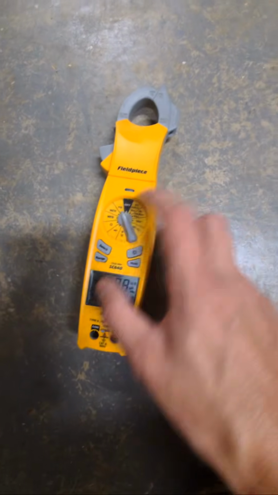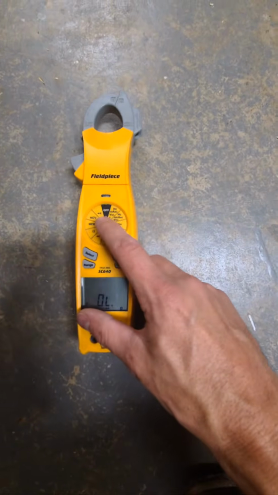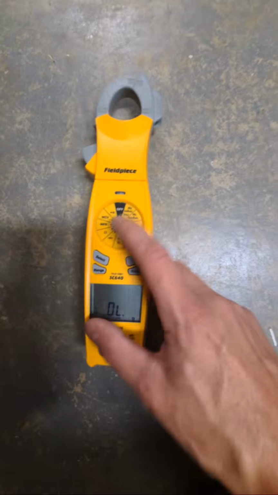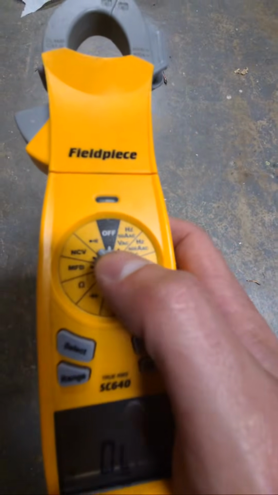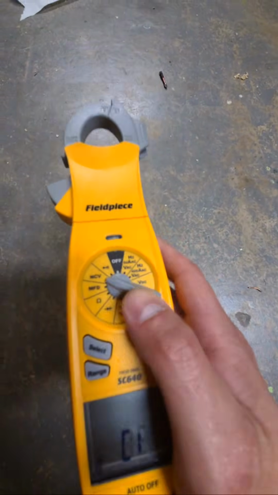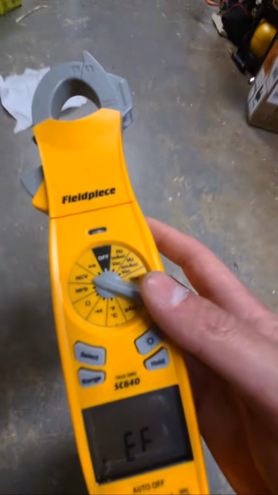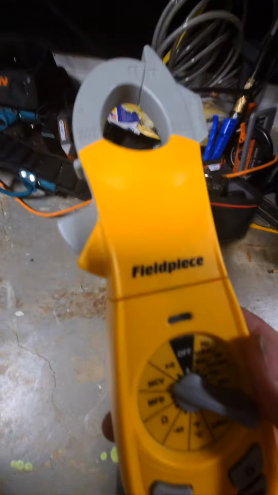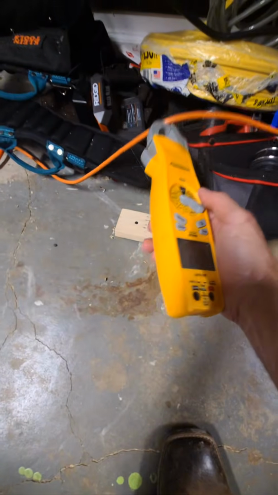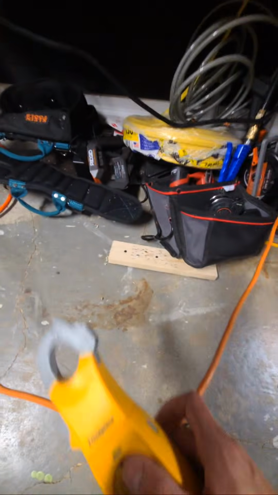So this one has continuity mode, which is going to beep when you make contact with something. Non-contact voltage sensing, so it's going to sense the current, which is here. Not here. It is here, but we got to turn it on. There you go.